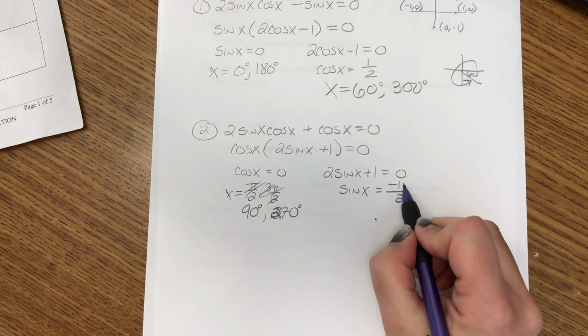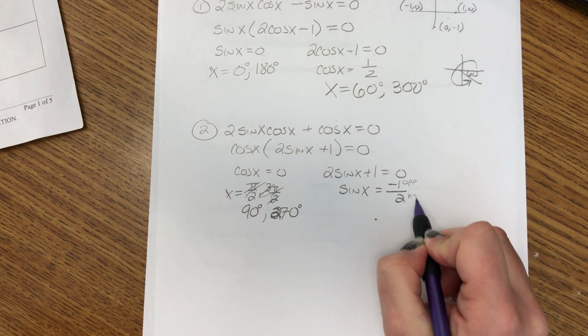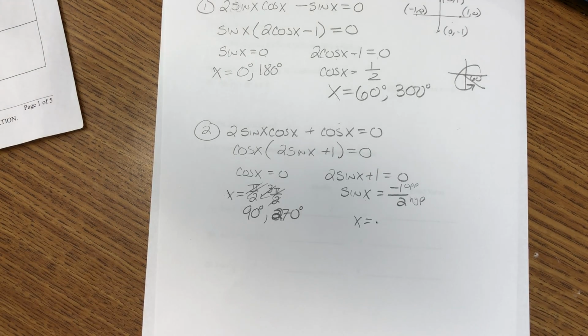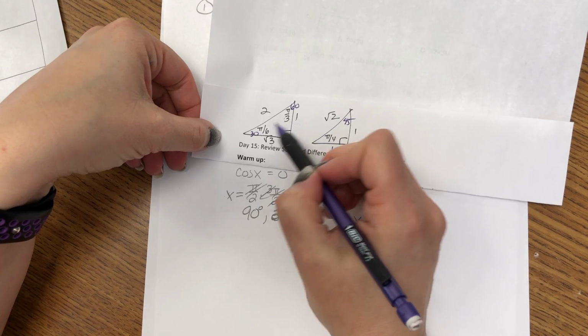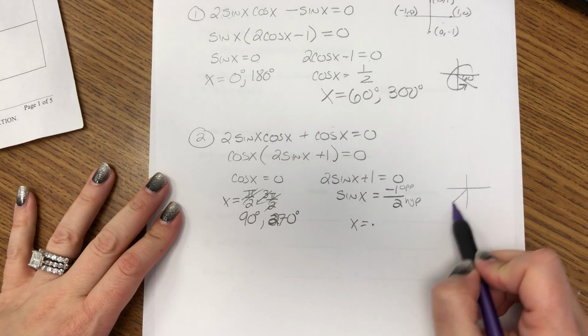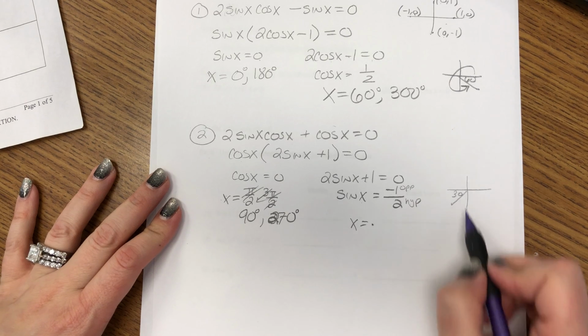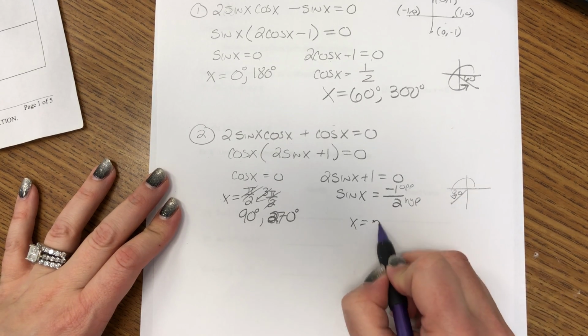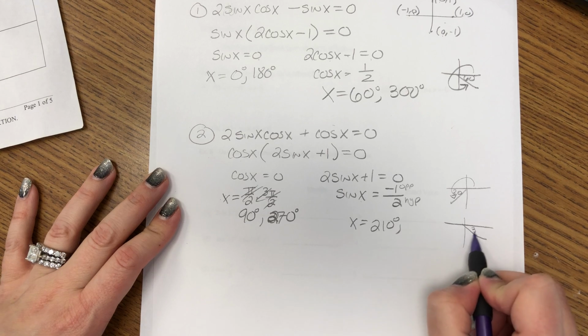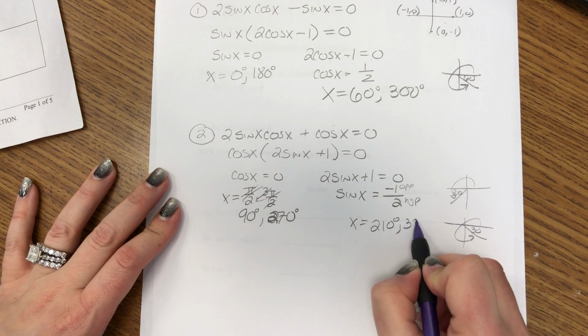And then when is sine negative one half, opposite over hypotenuse? Back to these pictures. So opposite of the 1 is 30, but it's a negative. So that puts your 30 degrees past 180. And your 30 degrees almost to 360.